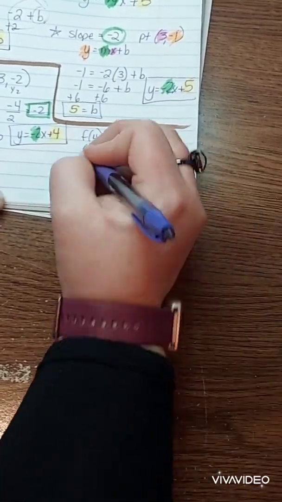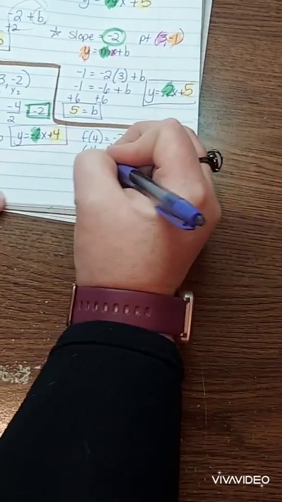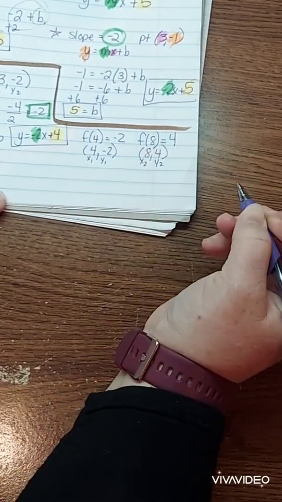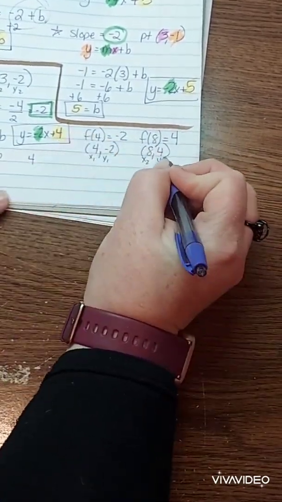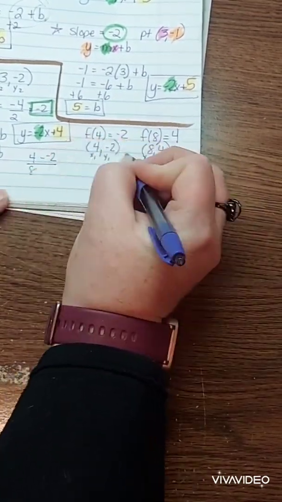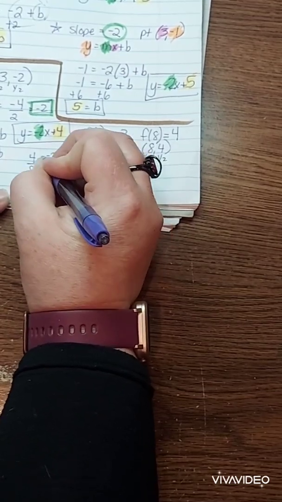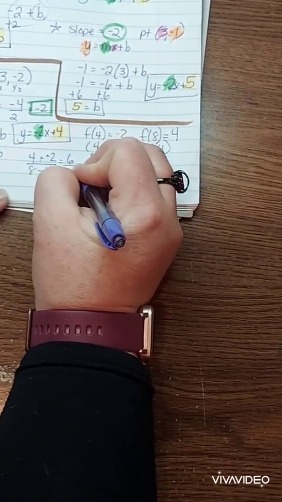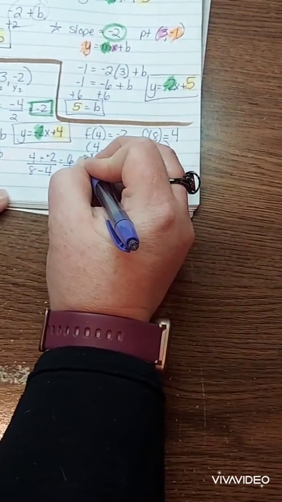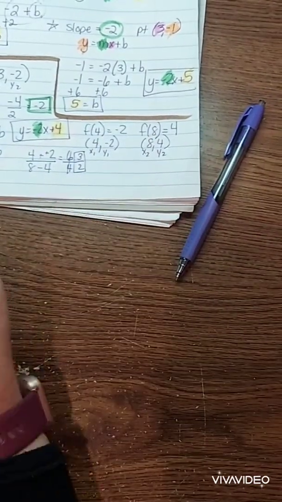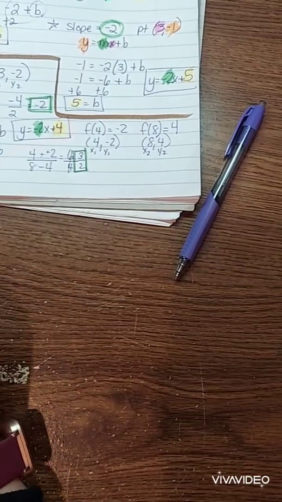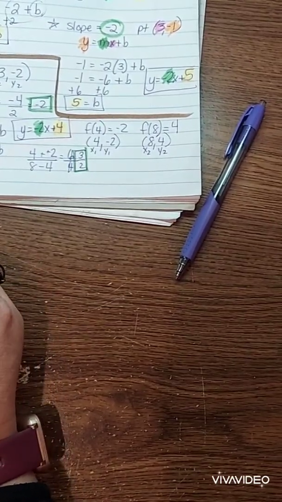All right, so here you go. Are you given the slope? Well, no. x1, y1, x2, y2. All right, here we go. 4 minus a negative 2 over 8 minus 4. 2 negatives make a positive. So 6 over 4, which reduces to 3 halves, doesn't it? All right, better highlight that. Okay, that's my slope.